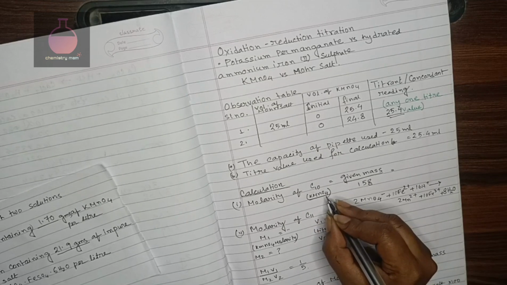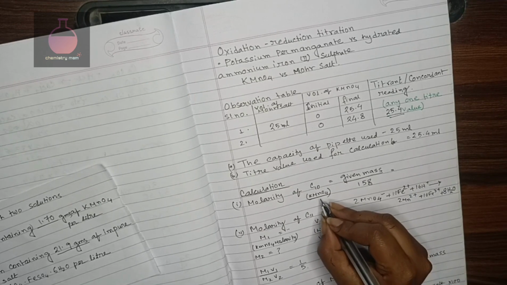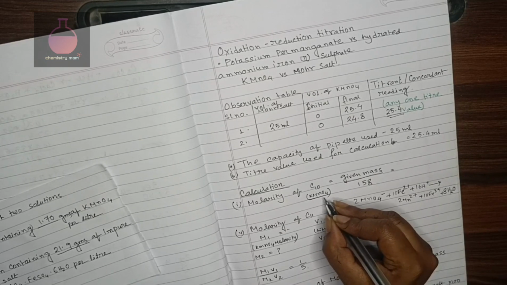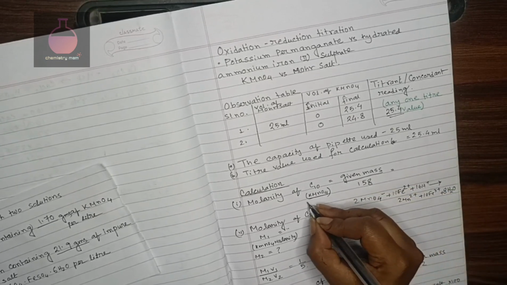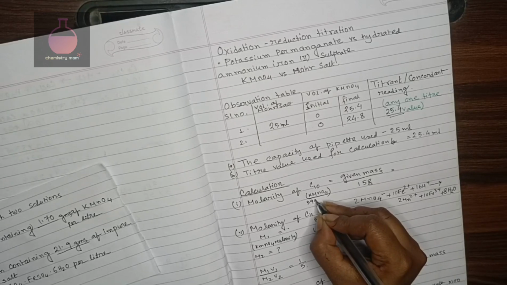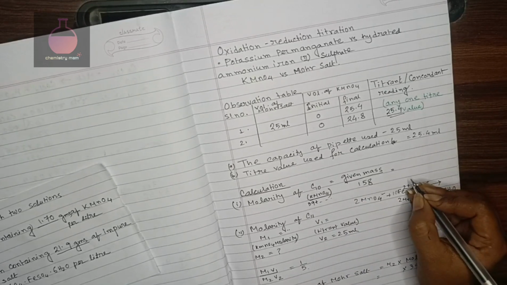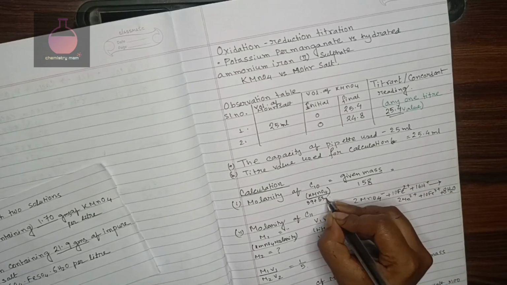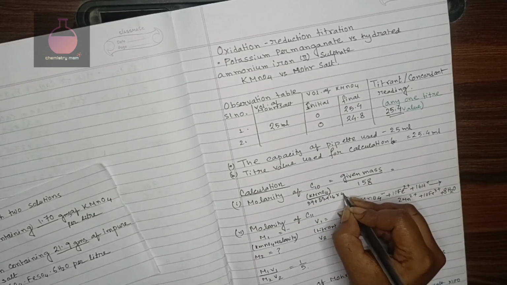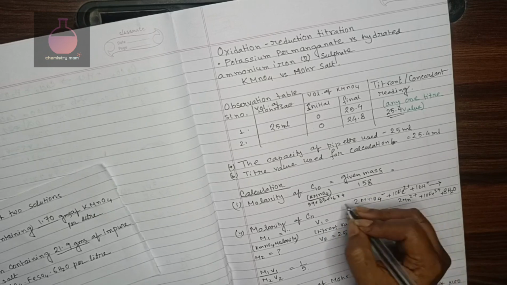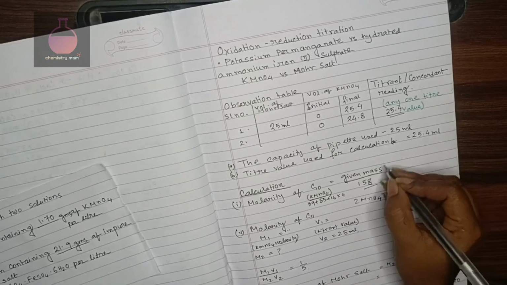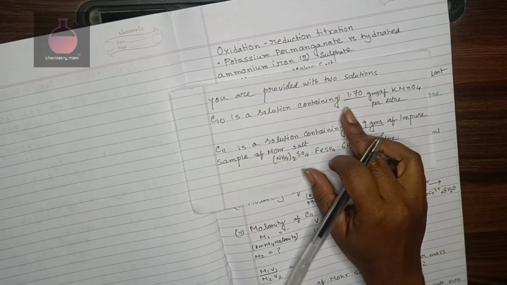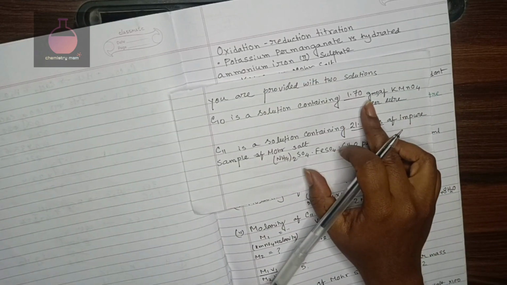Potassium, manganese, oxygen. These atomic masses will be provided with your question paper. So in this case, after calculating 39 and the others, whatever value is provided, like manganese 55, then 16 into 4, all together you will get this value. And the given mass in your question paper is 1.70.